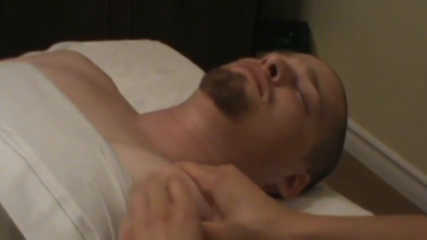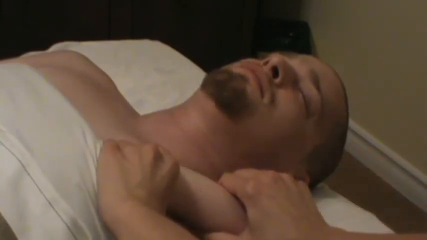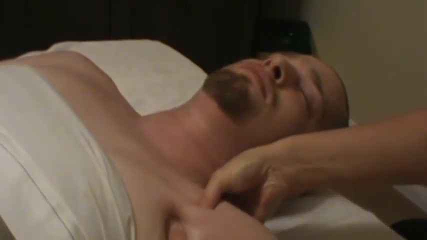And then we're going to be doing some bowing of the pec tendon, all in lengthening the muscle. It's almost like a passive stretch to the muscle. And we can do some S-bowing, again just manipulating the muscle.